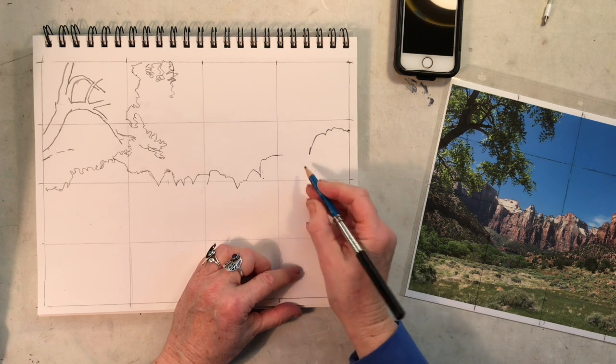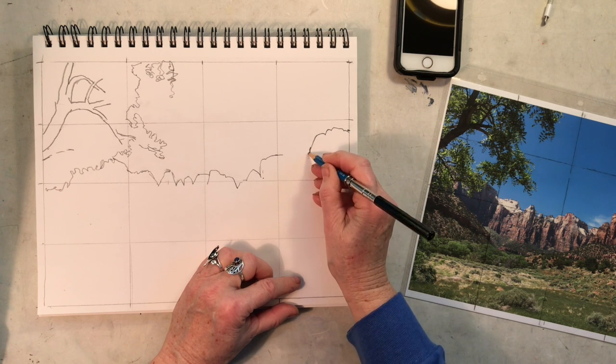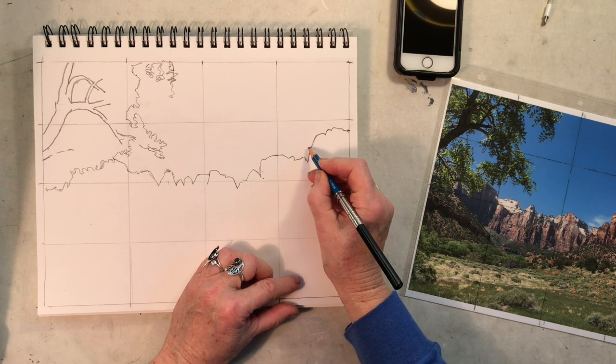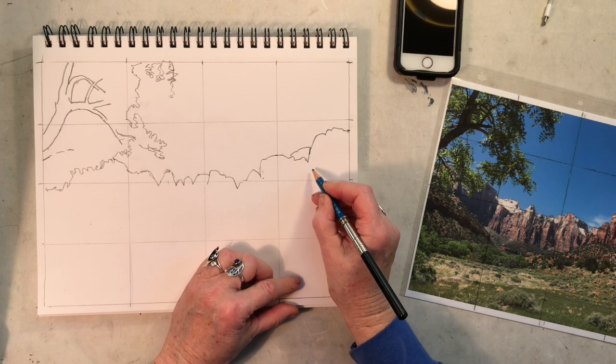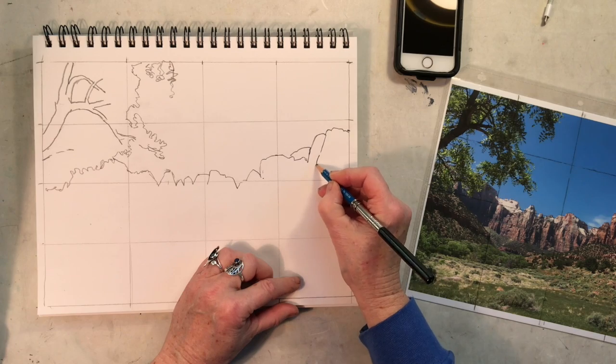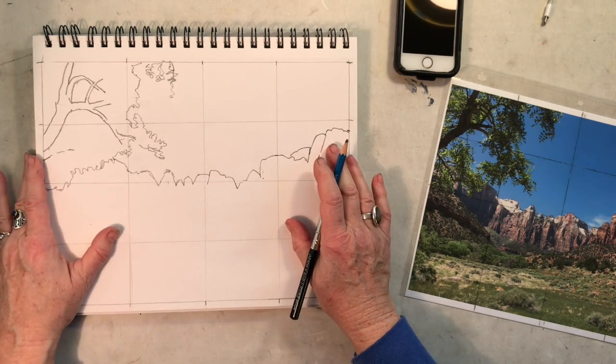It's interesting that once you have this grid, it really helps you see what's going on that comes down. And there's this row, and there's actually another mountain right back behind there when I look at it really closely. And this is another ridge that comes down. Okay, so now we've got that back row in.